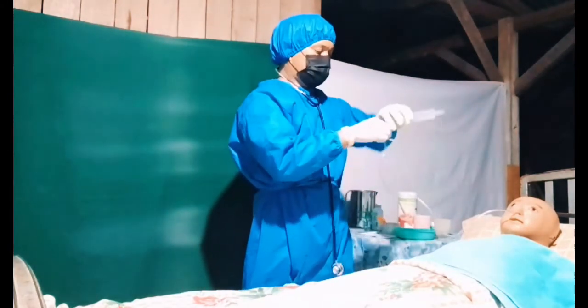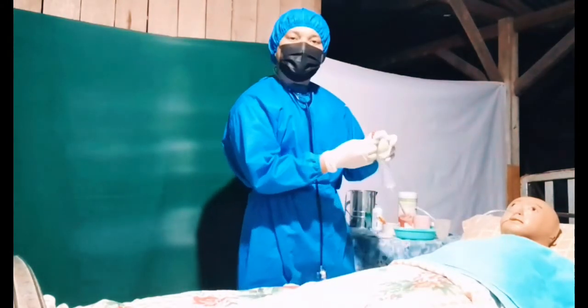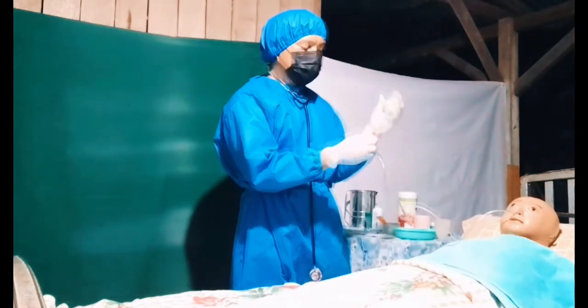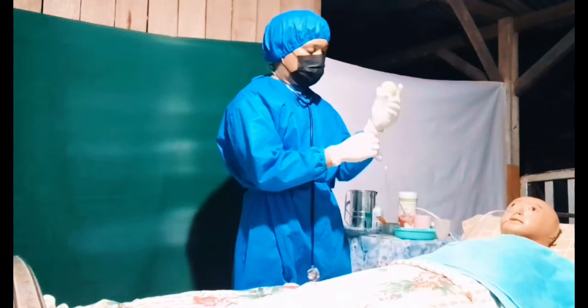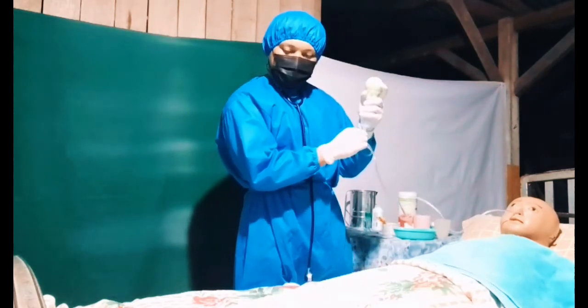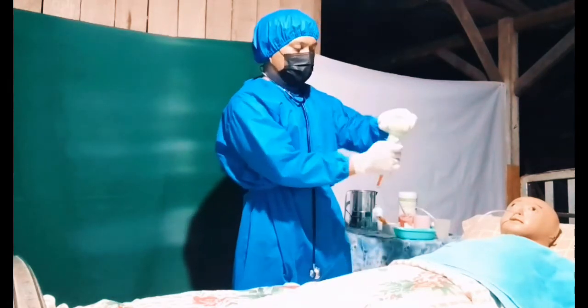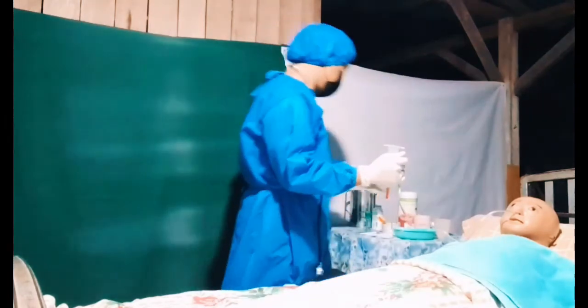Put the asepto syringe to the tube. Make sure that you always lock the tube to avoid unnecessary or unwanted air going inside the tube. So, remove the valve.